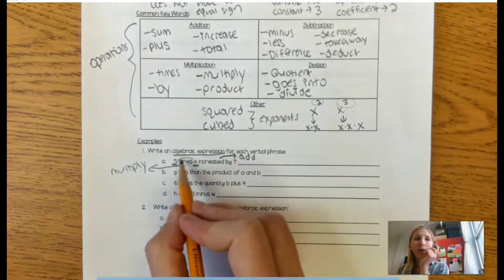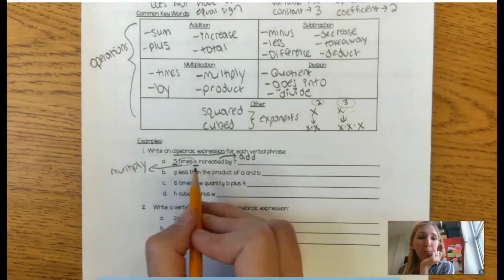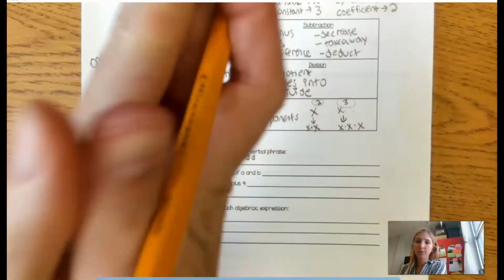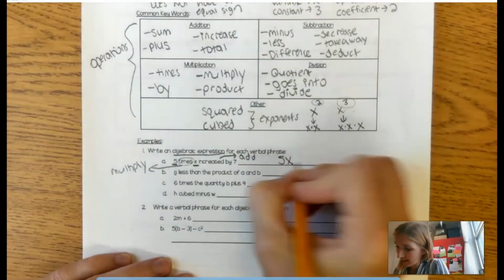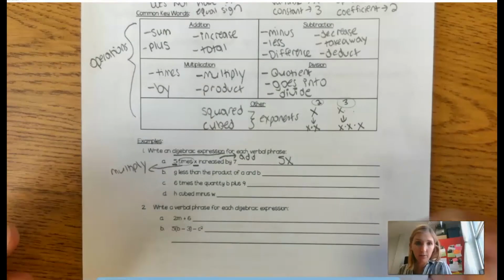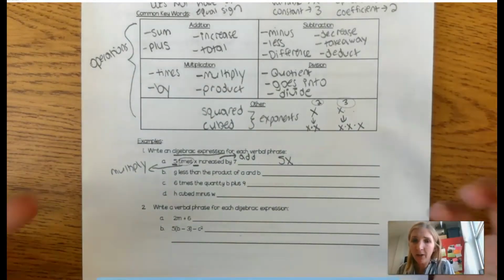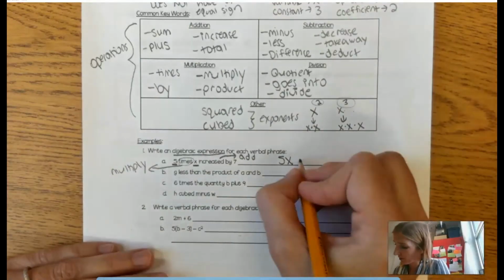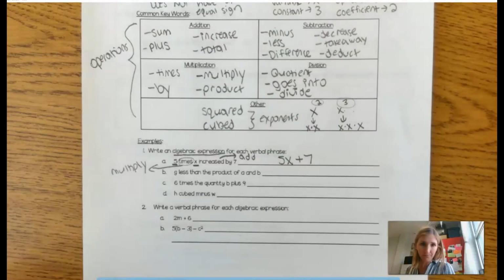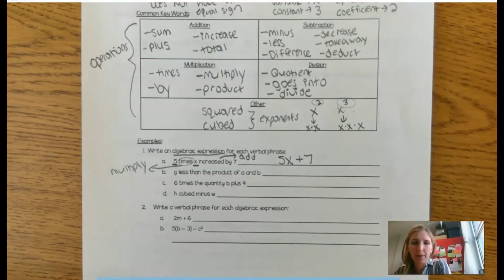All right, so 5 times x, what would that look like? If I take a number and I multiply it by a variable, I just stick them together. So 5 times x is just going to be 5x. So 5x increased by 7. So if I'm increasing something by 7, I already said that I'm adding, so I should just put plus 7. All right, pause the video and try the next one and then come back.